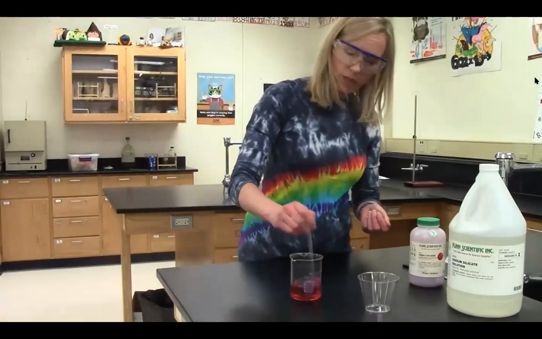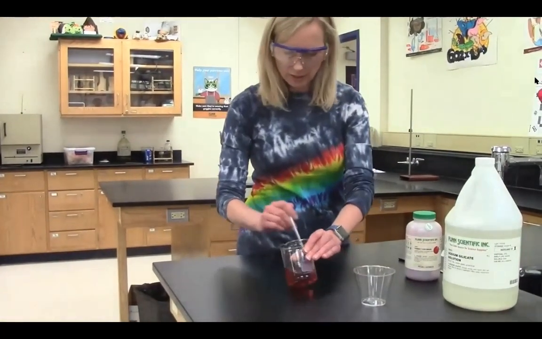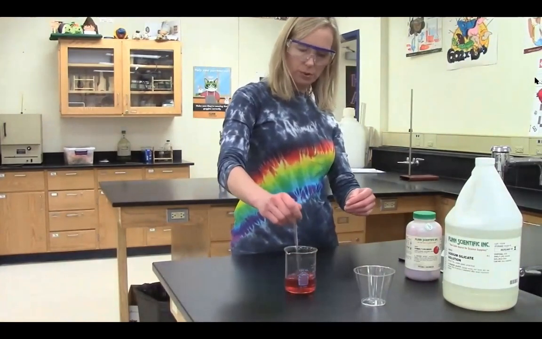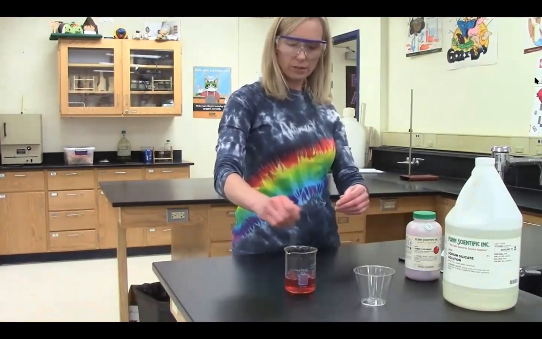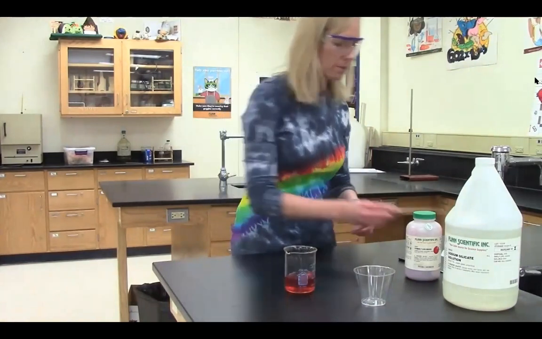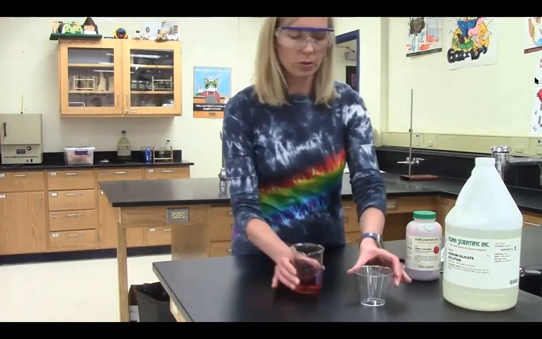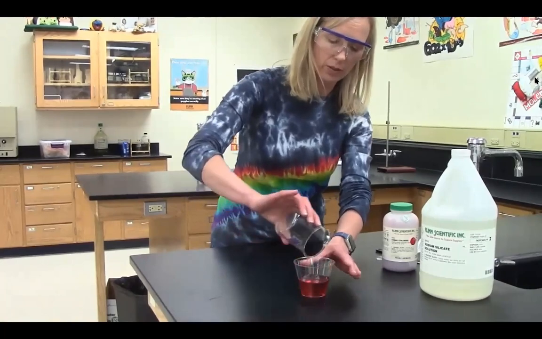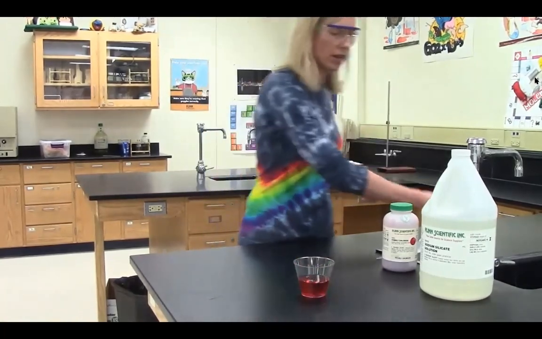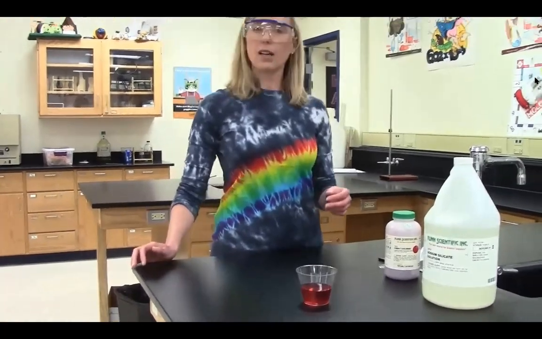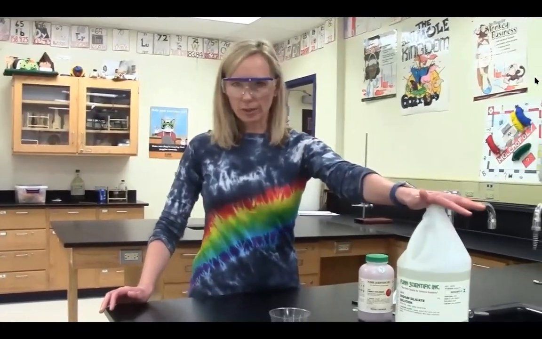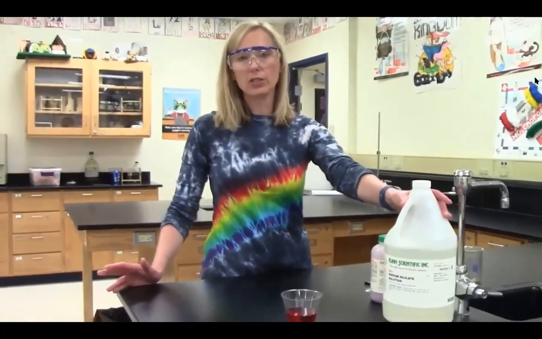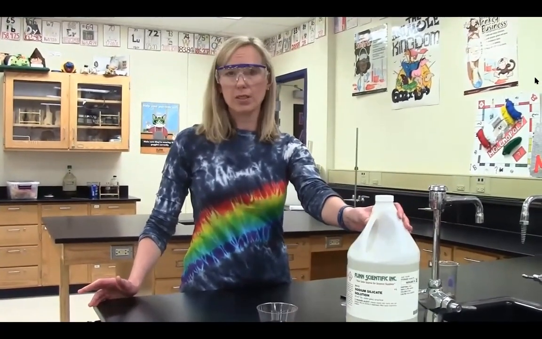Okay. So once I get the cobalt chloride nice and dissolved, which I think it is now, really pretty color. Okay. I'm going to pour it into this nice clear plastic cup, so it's really easy for you to see. That's the only reason why I'm using that cup. The second chemical reactant is in this large jug. So this is a chemical that's already pre-made for me. It's a solution that is called sodium silicate.